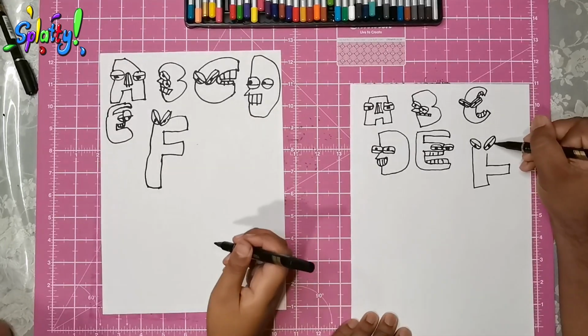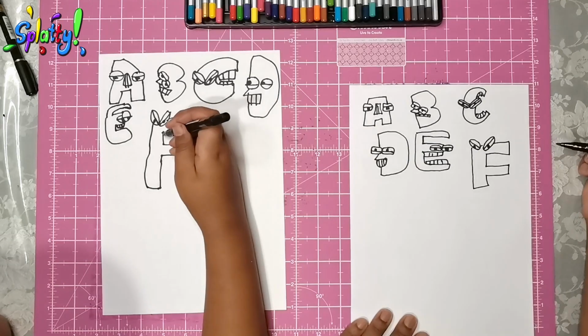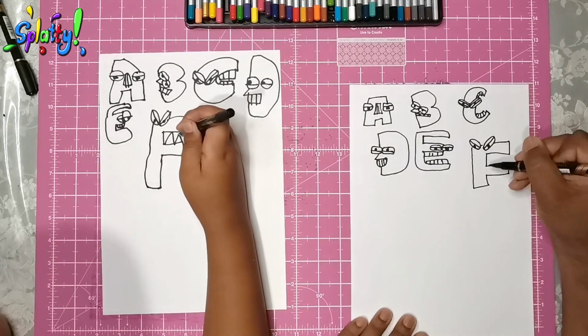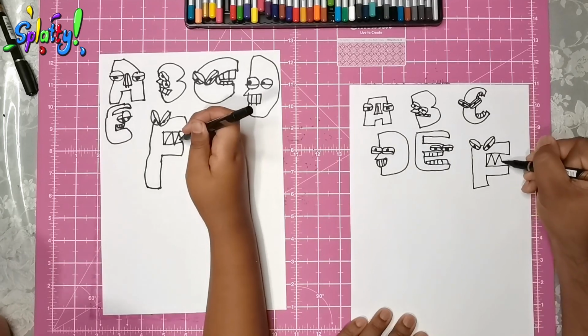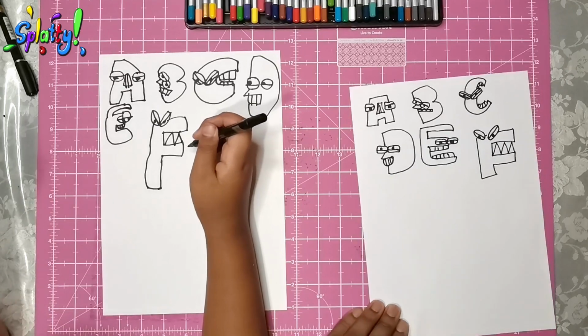Let me see. Carry this through that side, that side, that side. And okay, I'll just do that line there. And boom, boom, boom. Sharp teeth, crocodile teeth. Yeah. Do that. F turned evil, okay. He's got crocodile teeth.